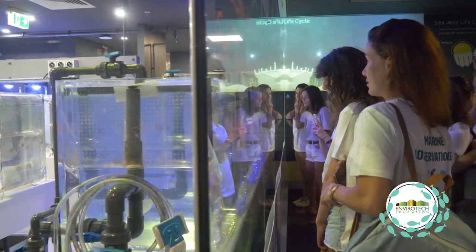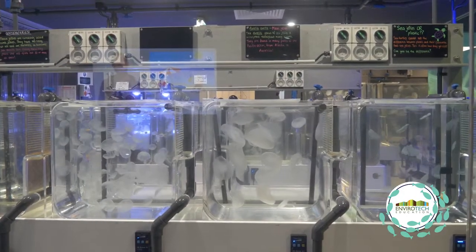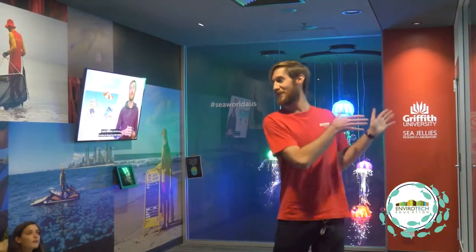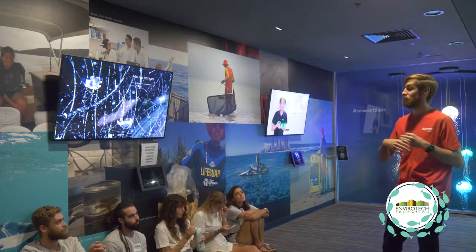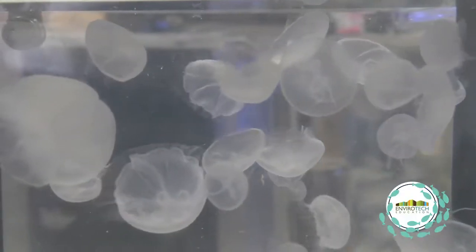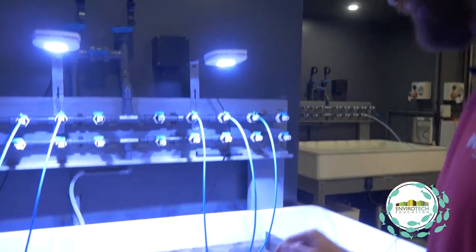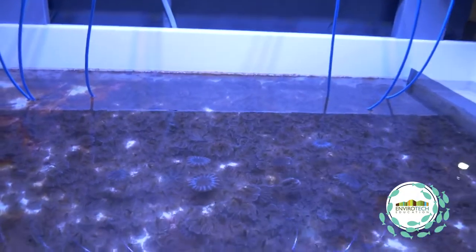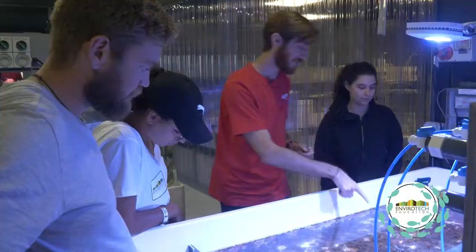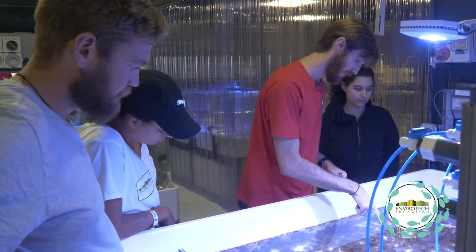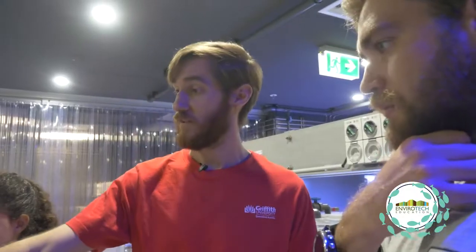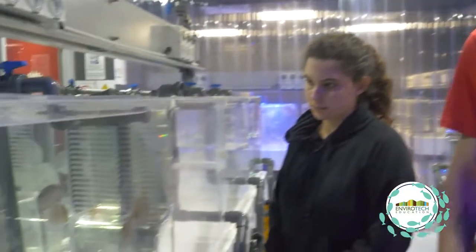And after that, we took the students to the research jellyfish lab. That lab is part of the Griffith University research team. They have a partnership with SeaWorld where they conduct research in the lab, and they have the whole lab surrounded by glass, which shows people from the public what it is like to conduct research. We had one of the researchers, a PhD student of Griffith University, explaining to our students the main projects on jellyfish, like evaluating the effect of pH and temperature on gene expression and growth of jellyfish.